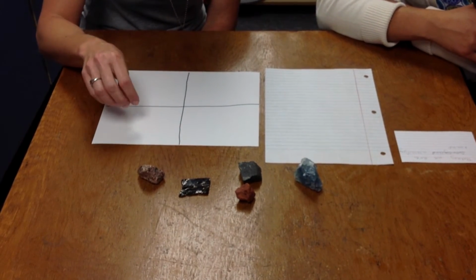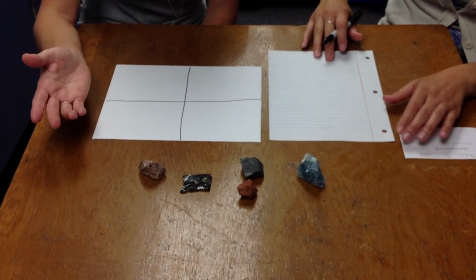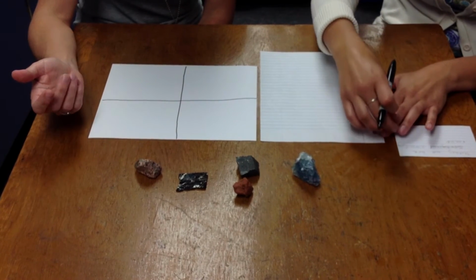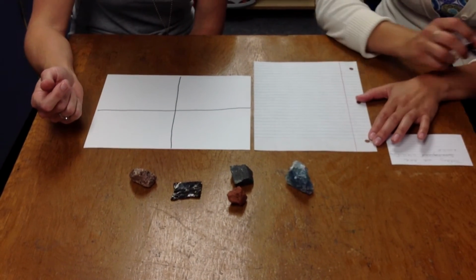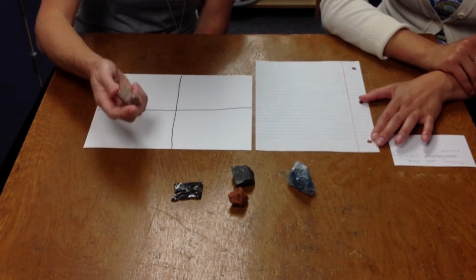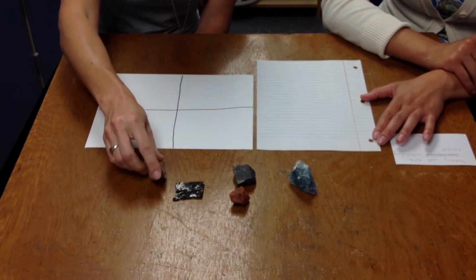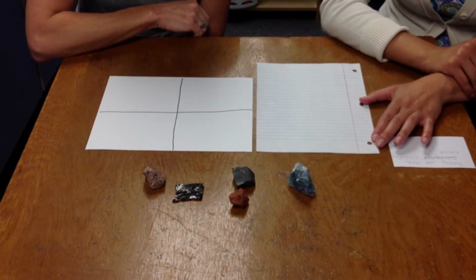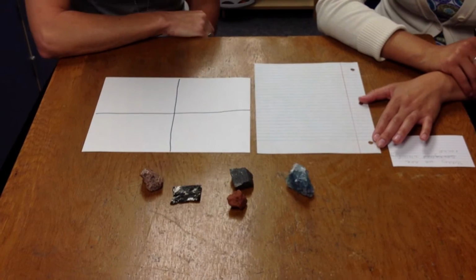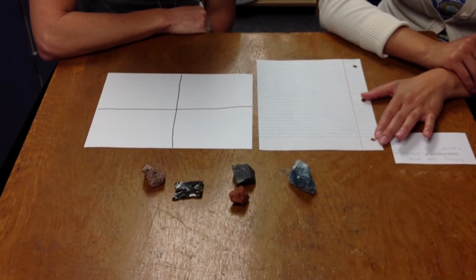So first we need to decide, what are we going to do? How are we going to sort our rocks? Are we going to sort them by how they feel? Are we going to sort them by color? Are we going to sort them even by smell? We could smell them. Rocks don't have a lot of smell though. No, they do not. So what do you think we should do? Let's do it on color.